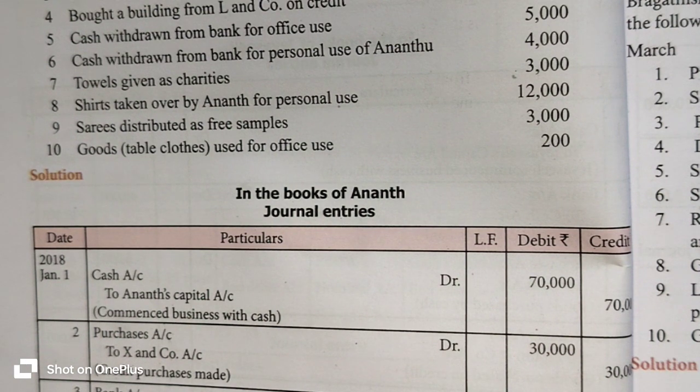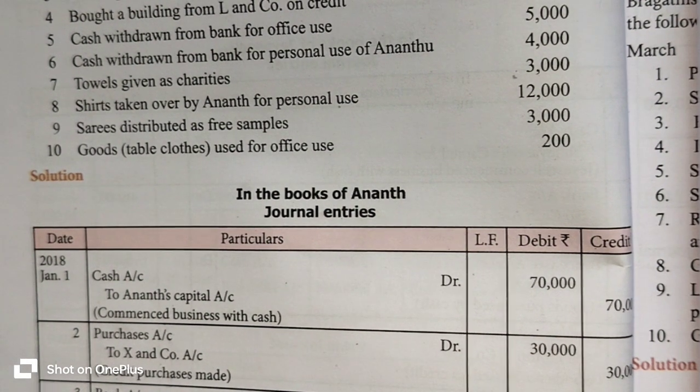Anand did not sell the towels. He gave towels as charity. If he had sold the towels, he would have received cash for the sale, right? But he gave towels as charity, so it cannot be returned in the name of cash.